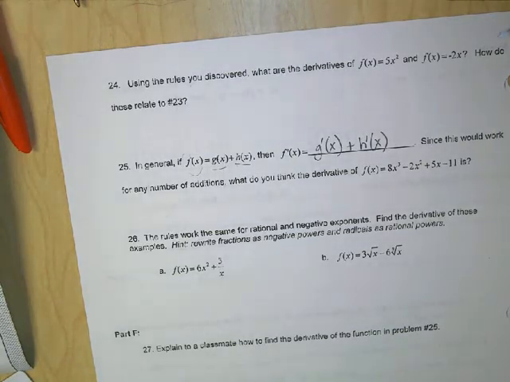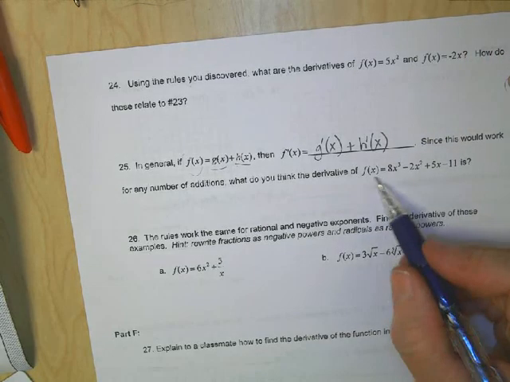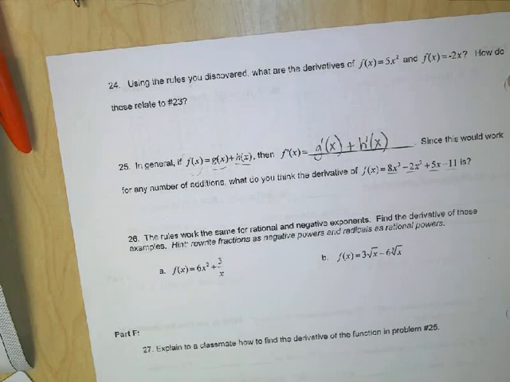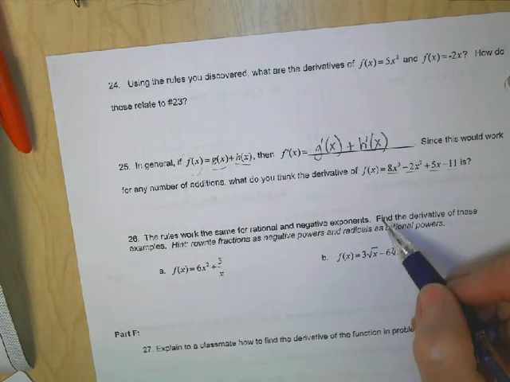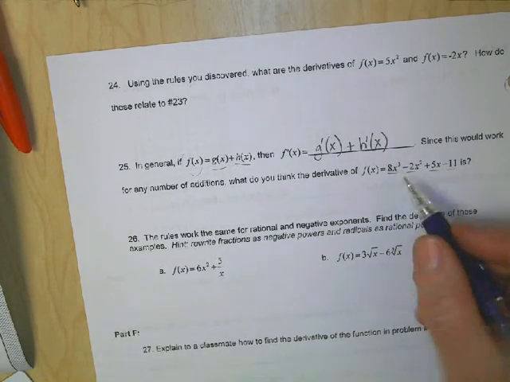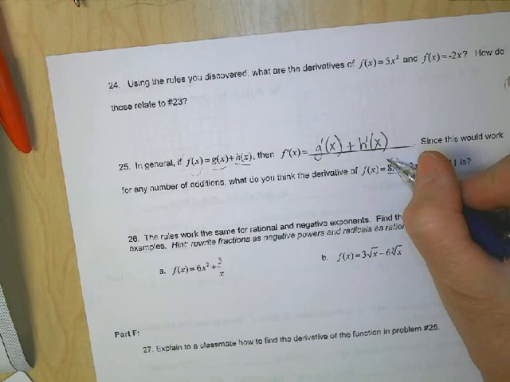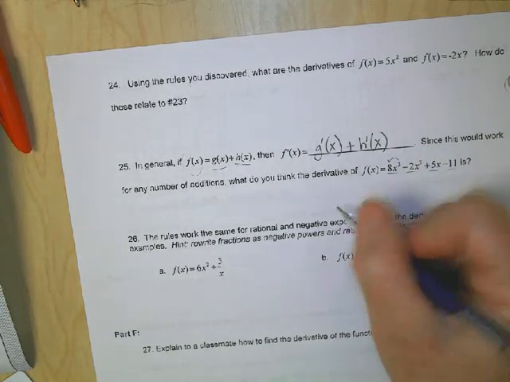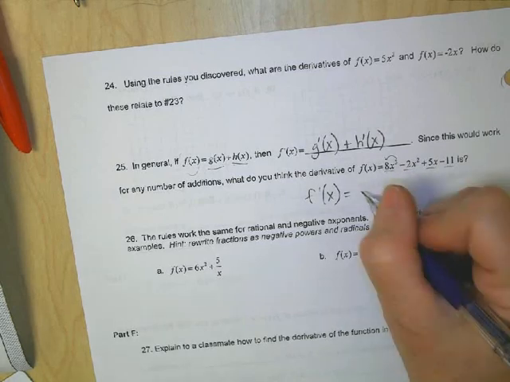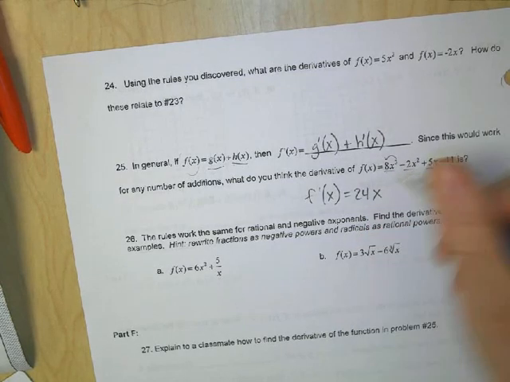So here's a perfect example. F of x is made out of really 4 functions. These are 4 functions being added together. So all I have to do is find the derivative of each one. So the derivative of 8x cubed, well, I take the exponent and I multiply it by the coefficient. So 3 times 8 is 24. And then I have to minus 1 from the exponent.